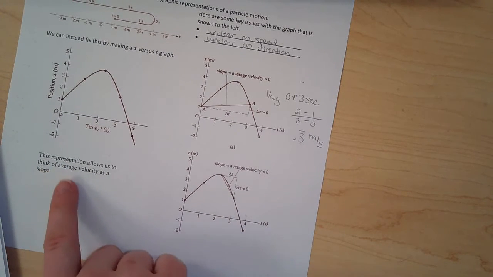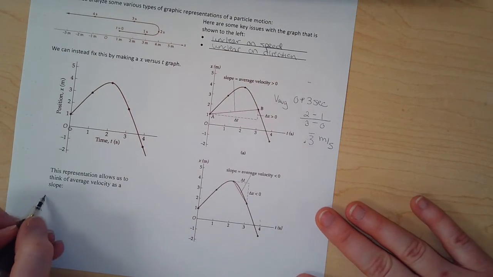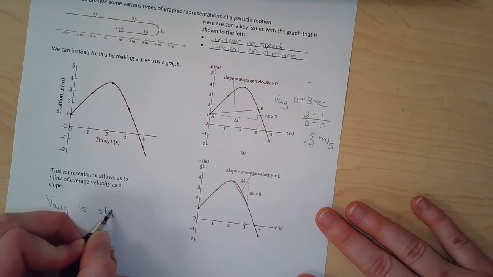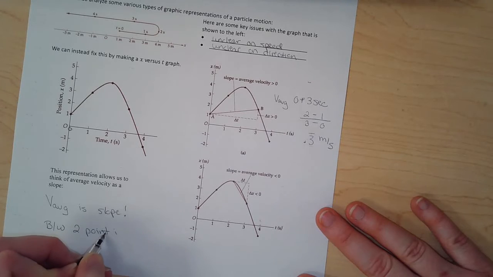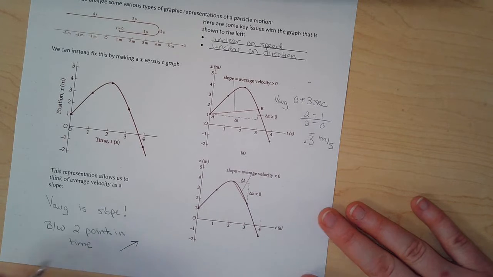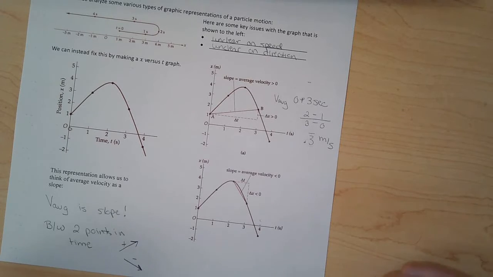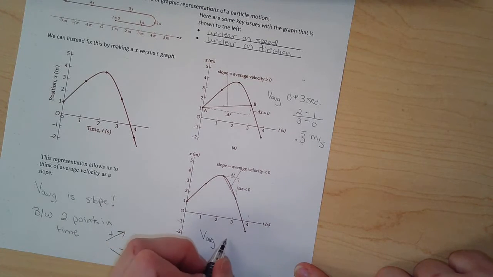This representation allows us to think of average velocity as slope, and that's actually exactly what I just told you. So let's write this down. Average velocity is slope. We just have to make sure we do it between 2 points, any 2 points in time. Remember, we talked about in 9th grade, anything that goes up is positive, anything that goes down is negative. So if I asked you to find, let's do this one, let's find the average velocity between 2 and 3 seconds.